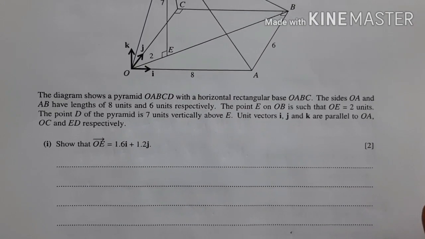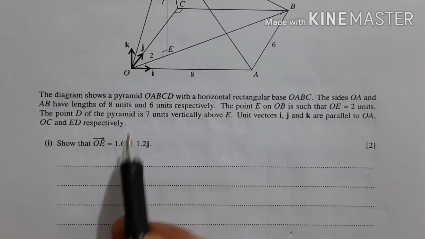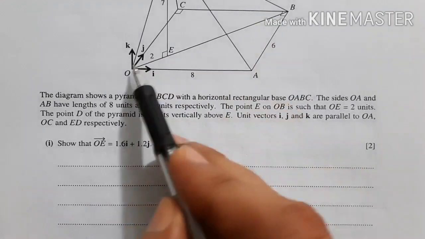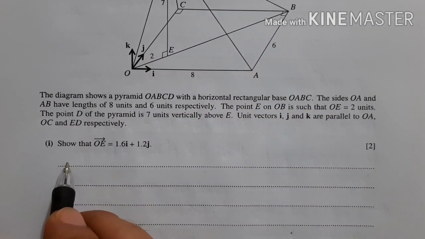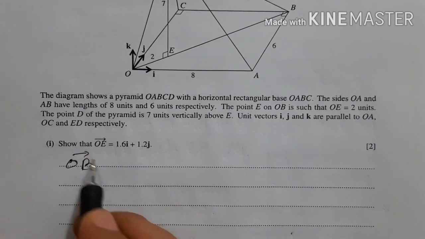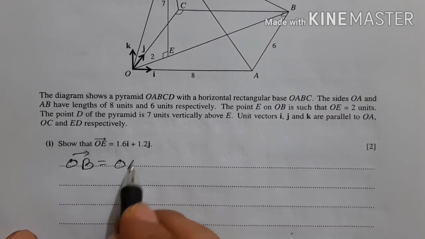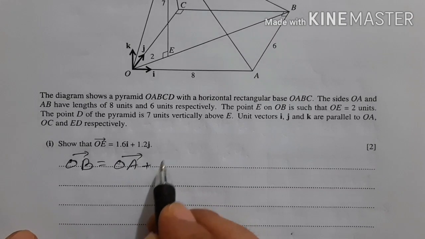So part 1. Okay. For this purpose, we will find OB first. What is OB? This is OA plus AB.